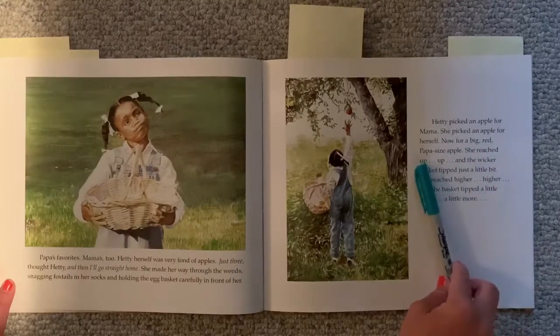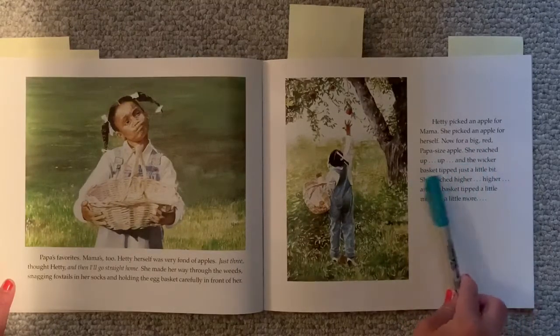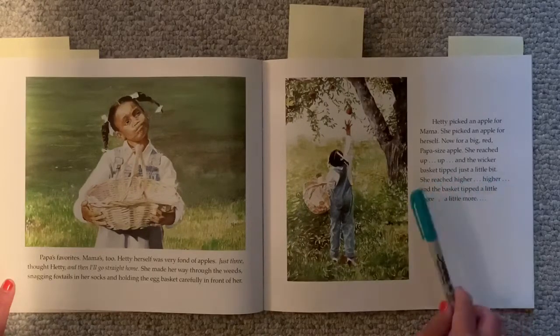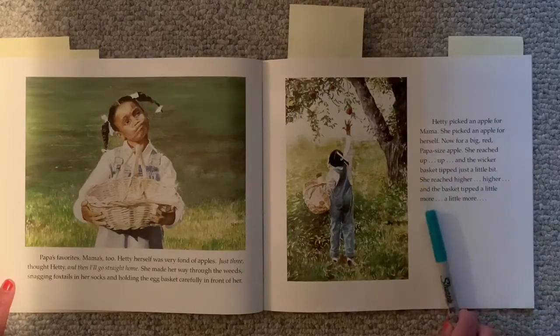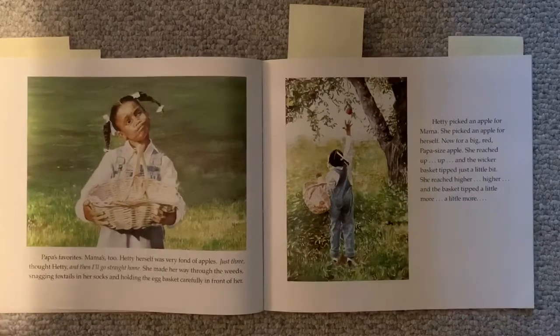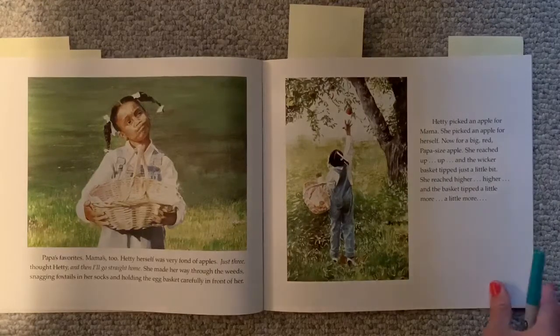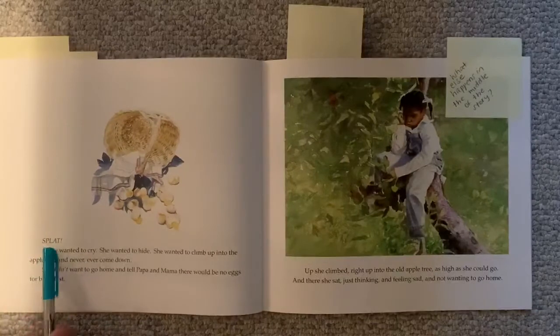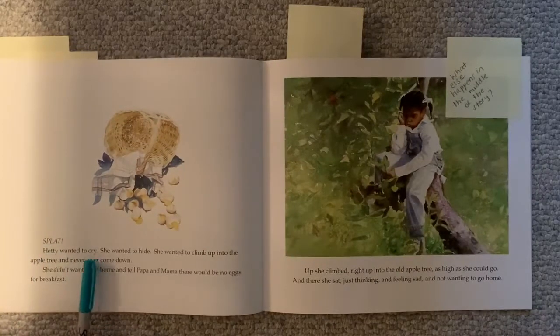She reached up, and the wicker basket just tipped a little bit. She reached higher, and the basket tipped a little more. What do you guys predict's going to happen? Do you think the eggs are going to fall out or they'll be okay? Let's find out. Splat! Haiti wanted to cry.